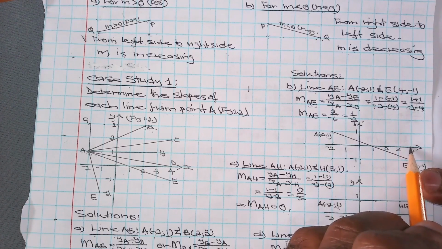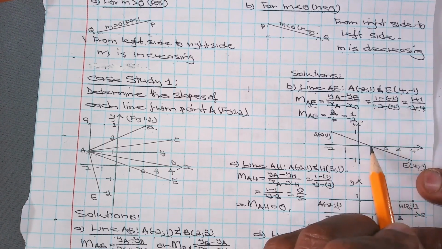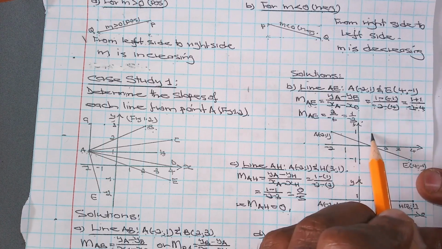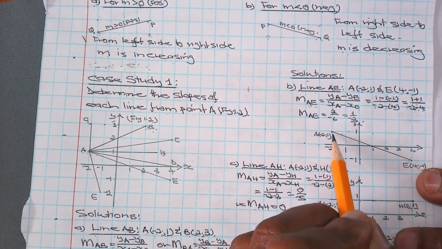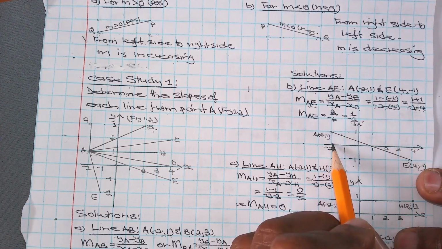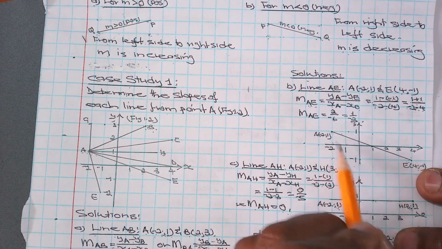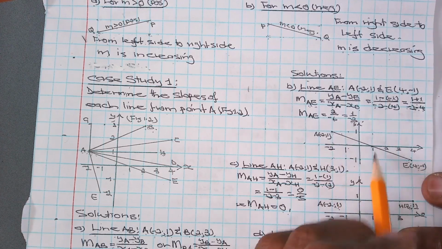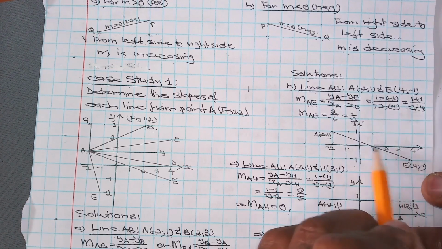Rise 1, positive, run -1, -2, -3. Drop 1, negative, then you say positive 1, 2, 3, a negative and a positive gives negative.